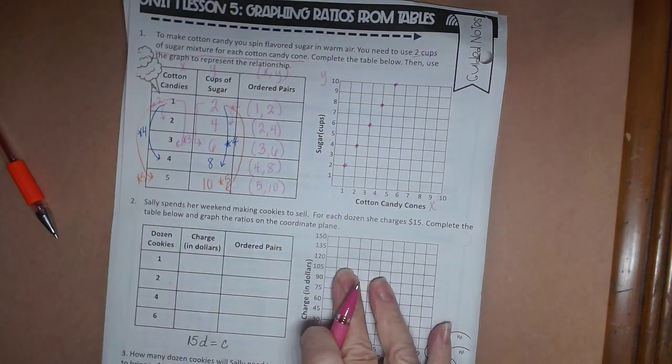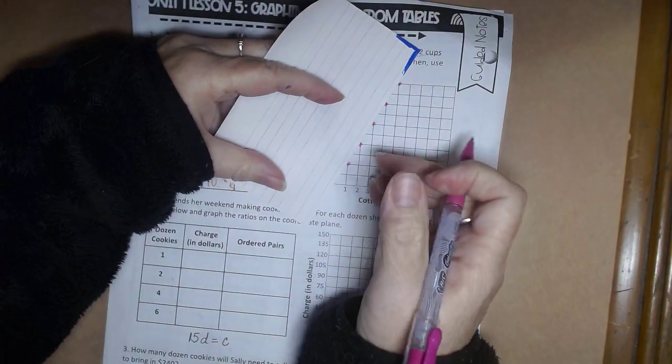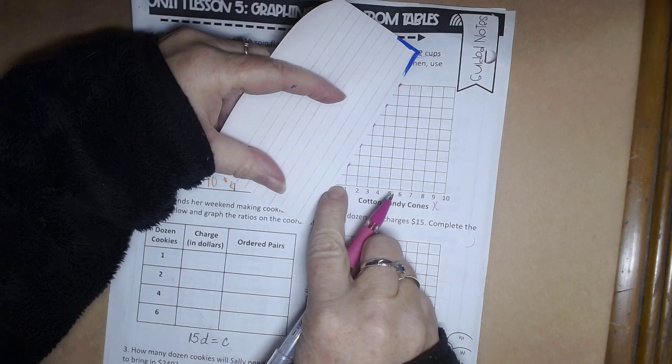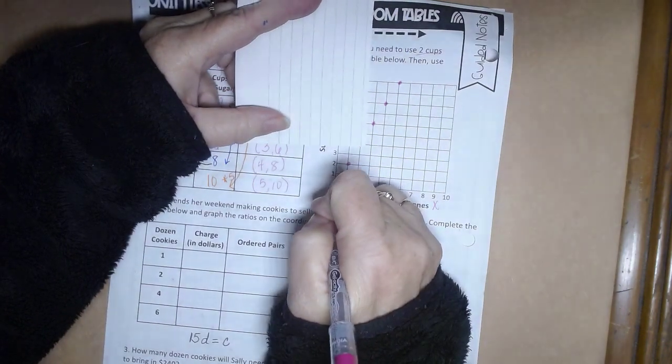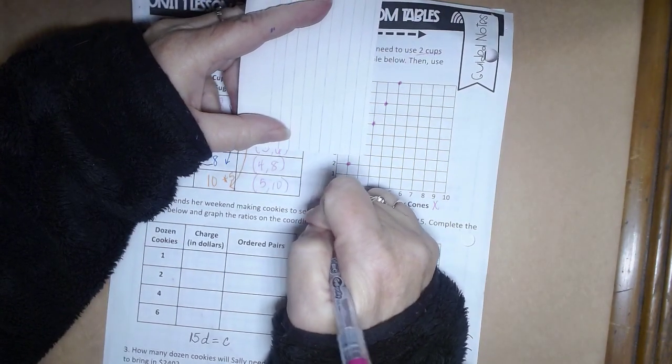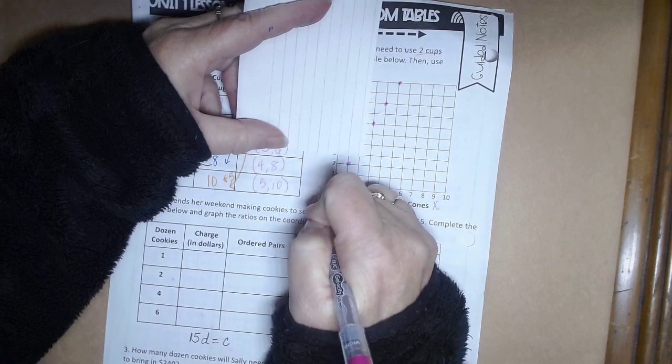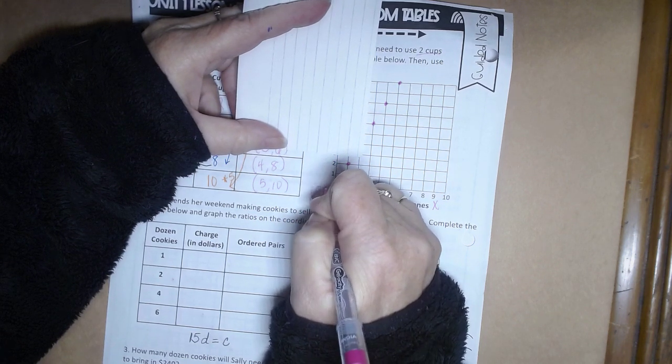Again, we can then use a straight edge. We're going to make it go through the 0, 0, which has a special name. I don't know if you guys did it last year. I'm assuming you did. It's called the origin. It's where 0, 0 is located.